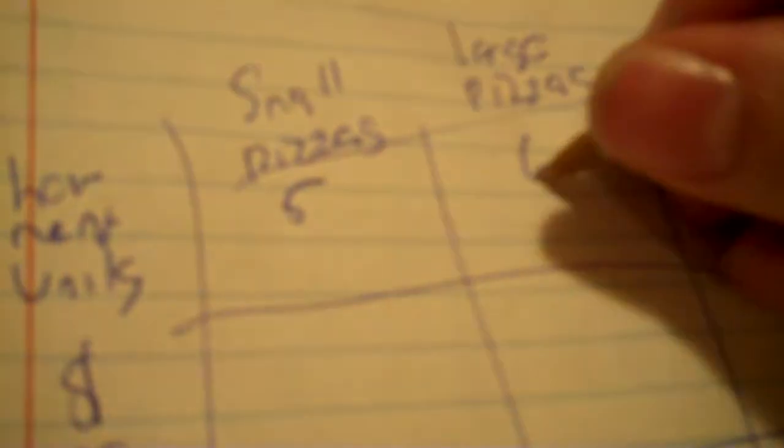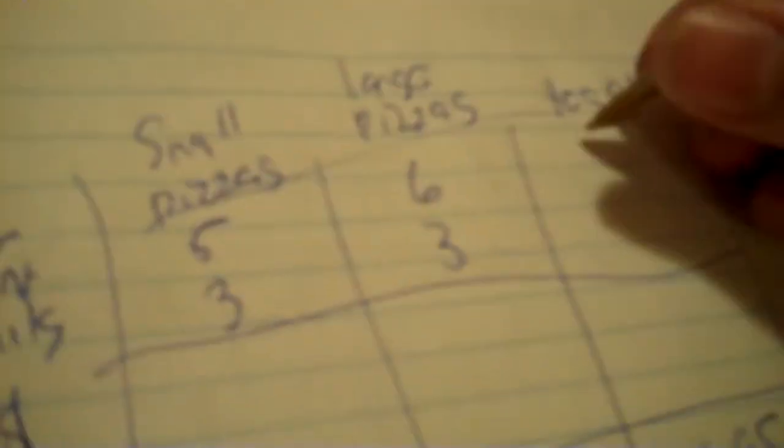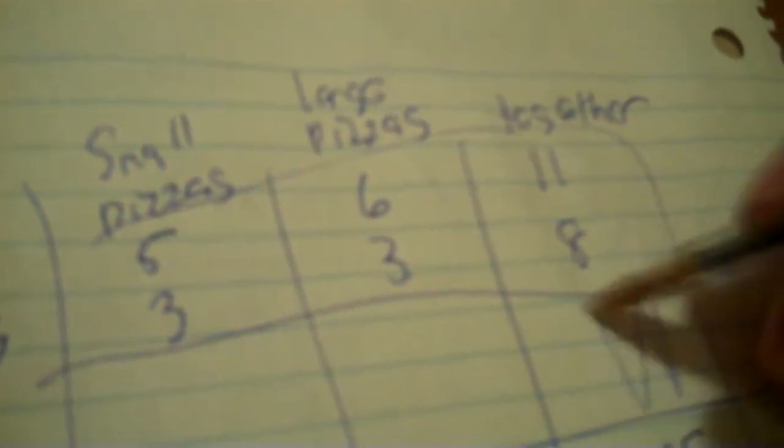So what do we got for non-money numbers? Well, a lot of them. 5 small, 6 large, and then the second group, 3 small and 3 large. So that makes 11. That makes 8. Don't need this. So we don't have any more values. So these are the unknowns. So this would be x and this would be y. Got to pick different variables, so you're going to need the cross later.